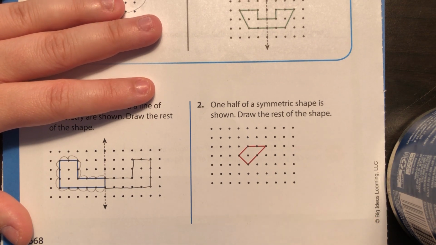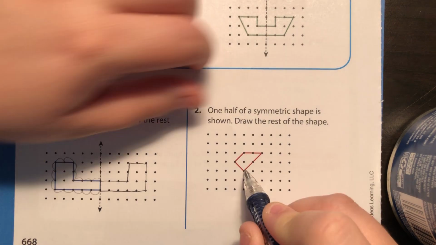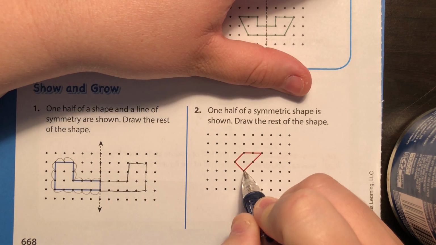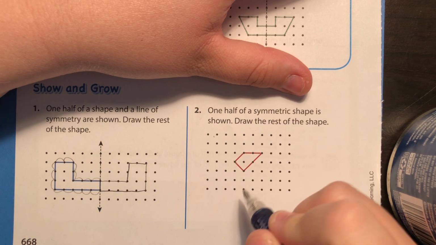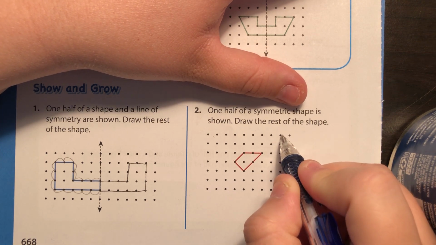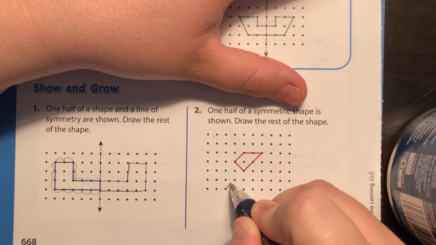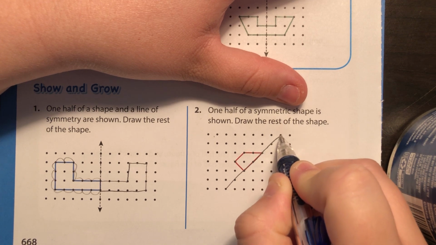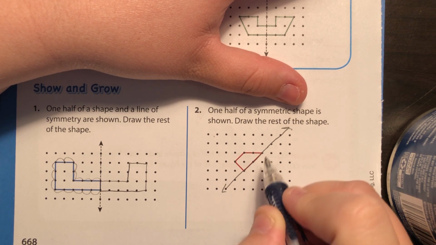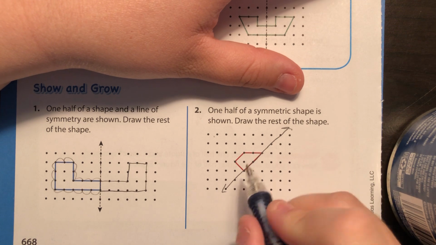One half of a symmetric shape is shown. Draw the rest of the shape. So in here, you can decide how you're going to do it. Are you going to go this way to make it symmetrical? Or are you going to go that way? It's up to you to decide because they didn't draw the line of symmetry. So I'm going to pretend that the line of symmetry is right here and then go for it, okay?